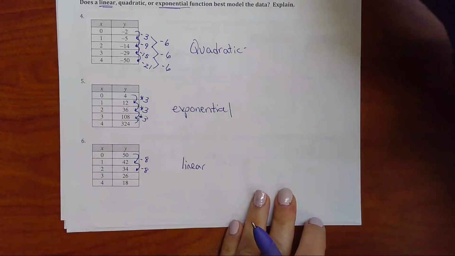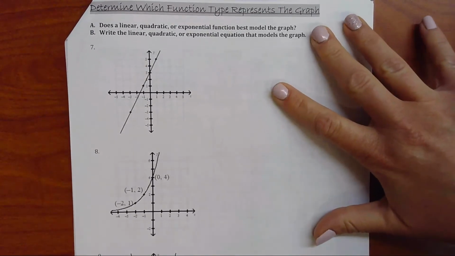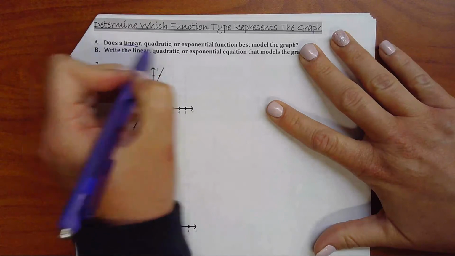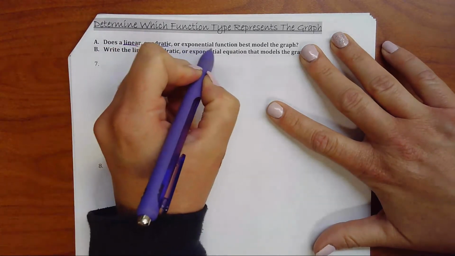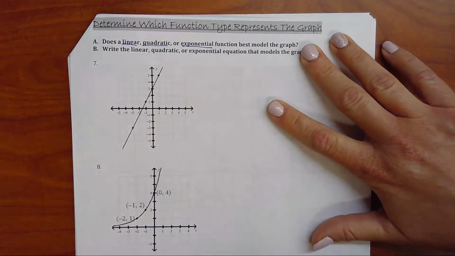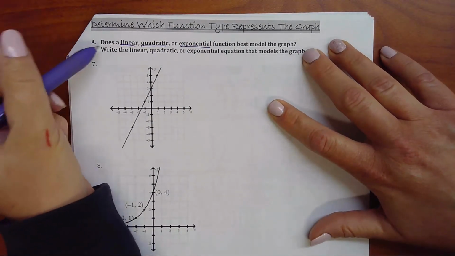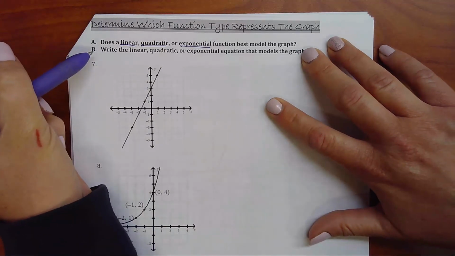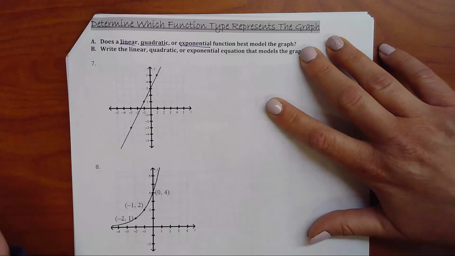The other thing is you're going to be looking at graphs, which should probably be pretty easy to figure out which graph represents what. Is it a linear graph, so is it a line? Is it quadratic, which means it's a parabola? Or is it exponential, which means that it's slowly increasing or decreasing, it's curved? And then once you figure out which one it is, then you're going to write the equation. So there are a couple of pieces of information that you need in order to write the equations of these.